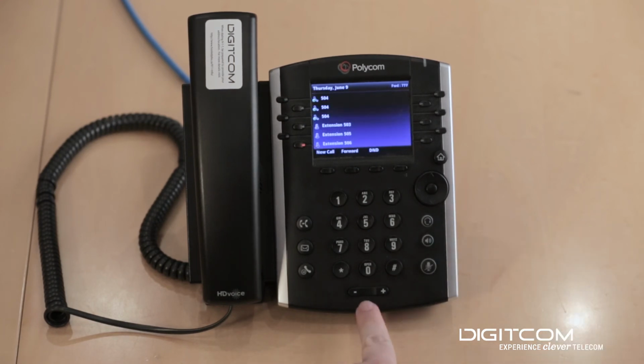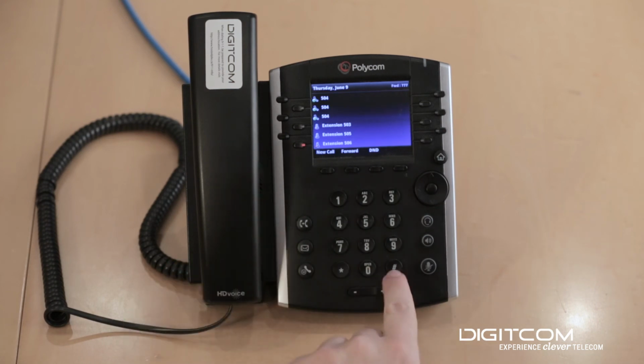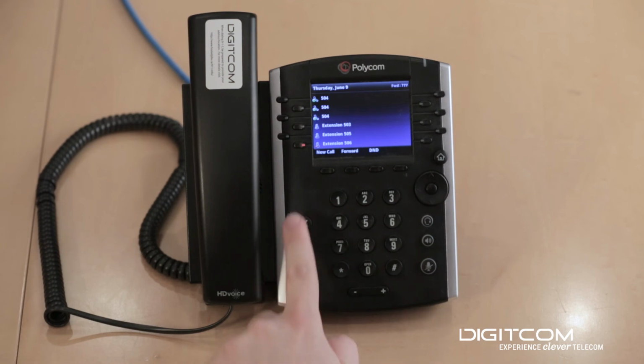At the bottom of the phone, you'll notice a volume toggle. The minus to bring the volume down, plus to bring the volume up. When in idle, this will change the ringer volume. When on a call, this will change the volume of the person on the call. So say the person is a little low on your headset, you can push this button to up the volume of the call.